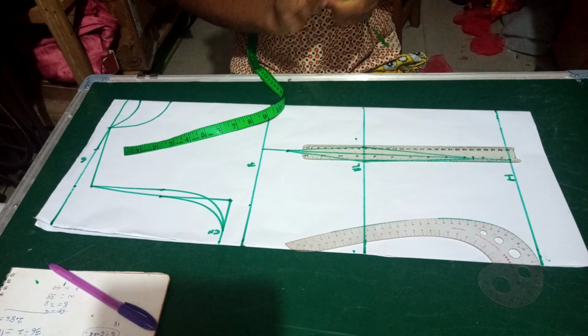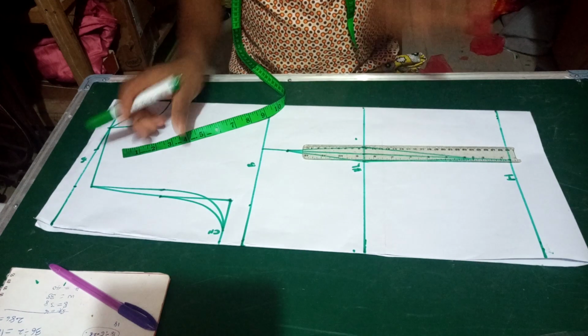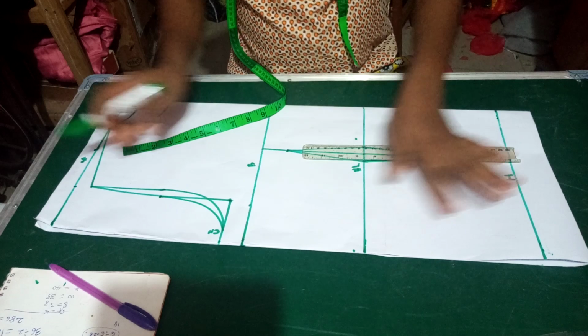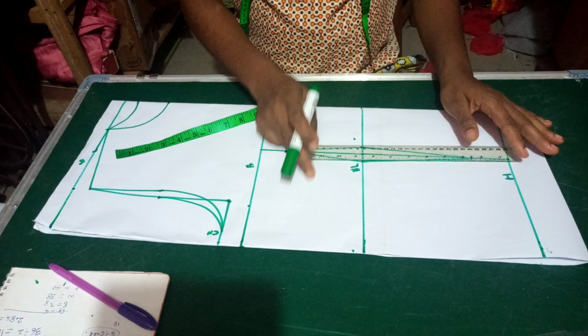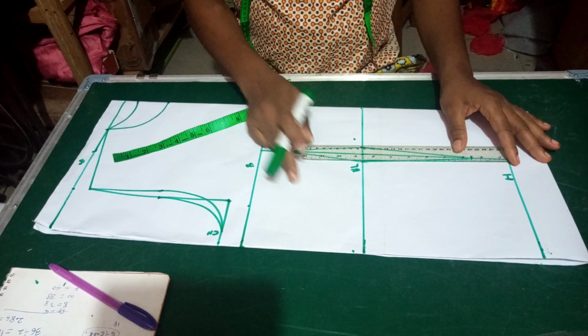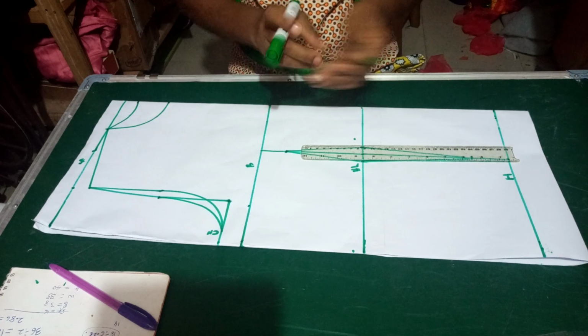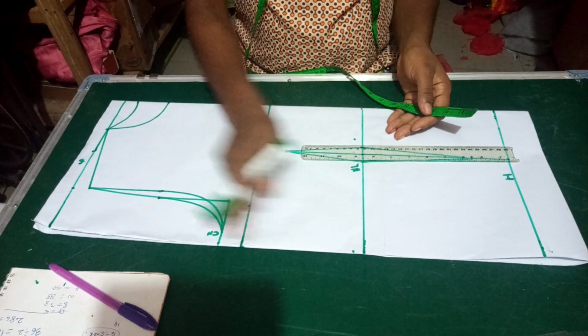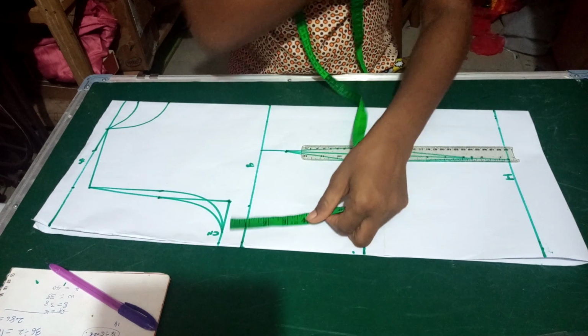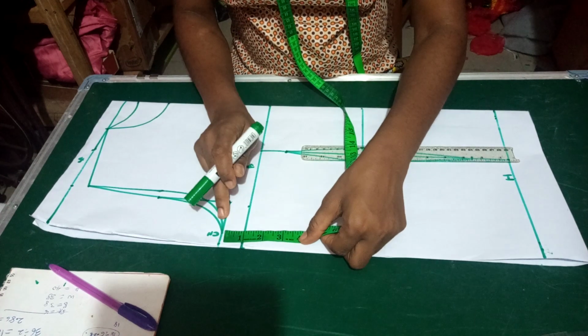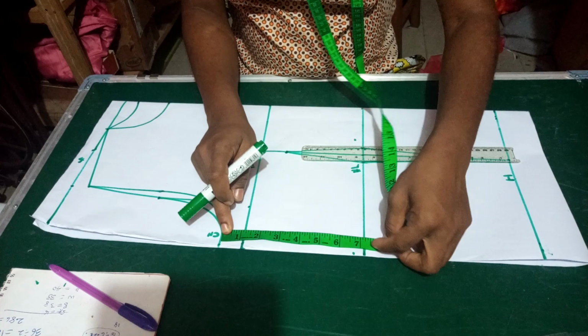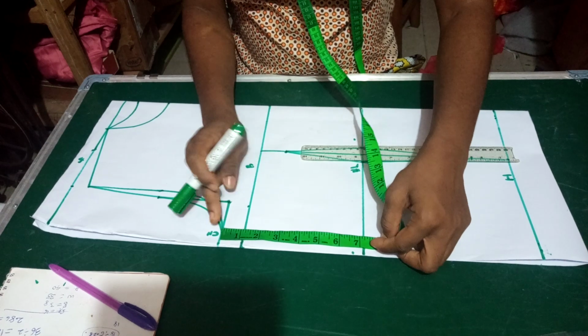Now for the front bodice, we usually have the bust dart for the front, which helps in giving the bust area a very nice shape. To determine the bust dart, we are going to be measuring from the chest line, which is where our armhole leg is, to our waistline, and divide it by 2.